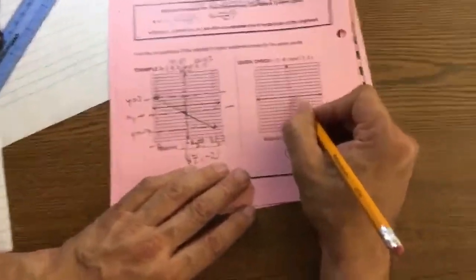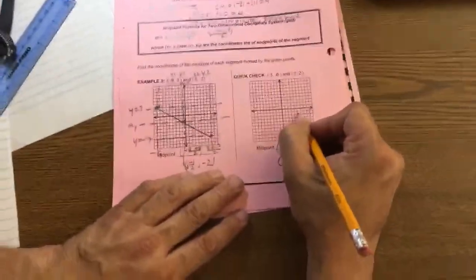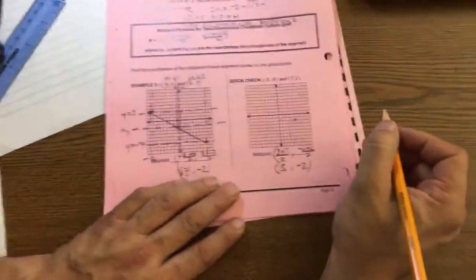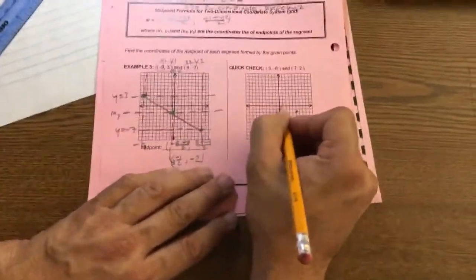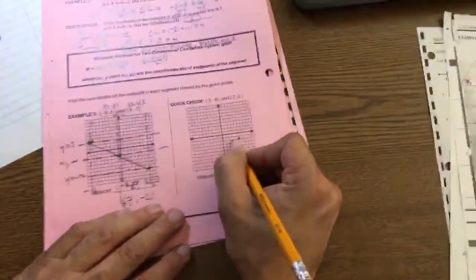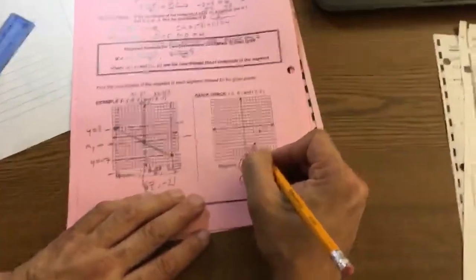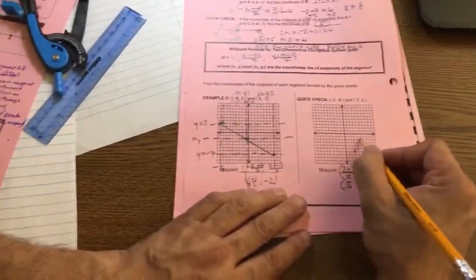So 1, 2, 3, 4, 5. 1, 2. That's the middle. What 2 points? 3, -6. 1, 2, 3. 1, 2, 3 down, and 3 more down. And you see this little triangle, and then again 7, 2.